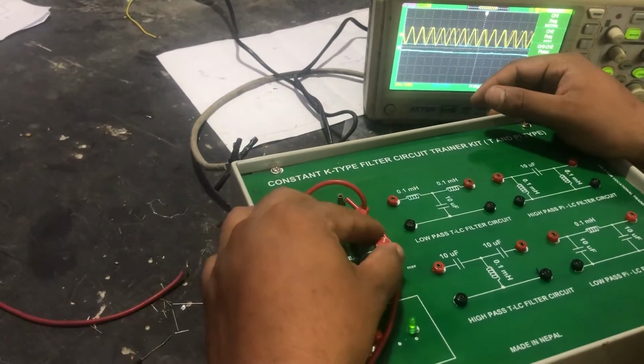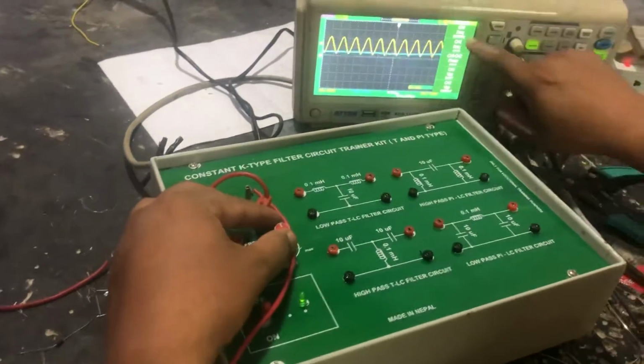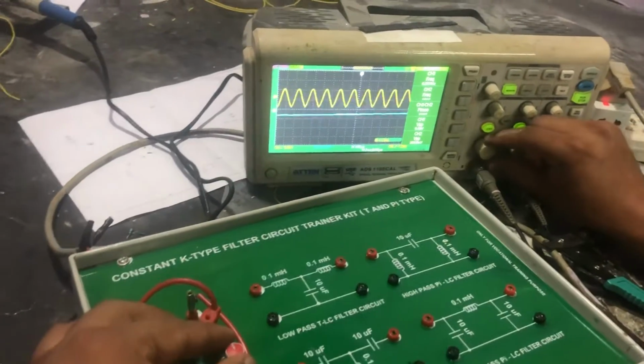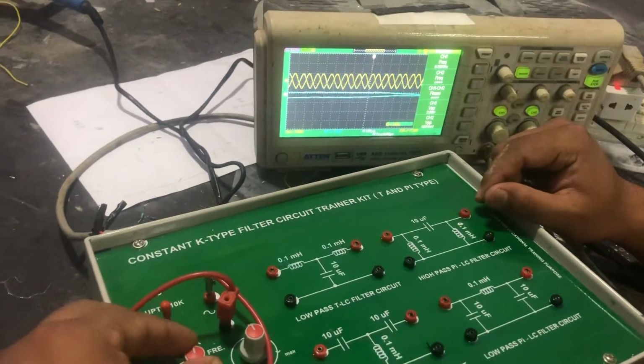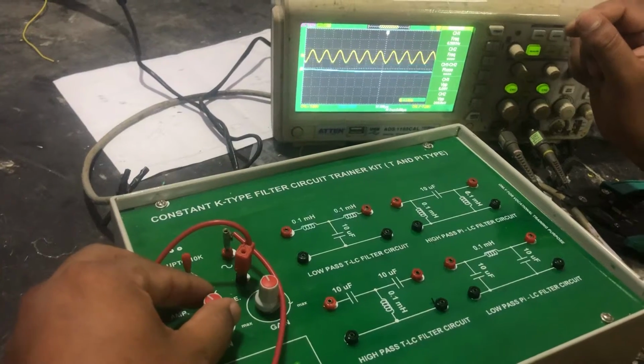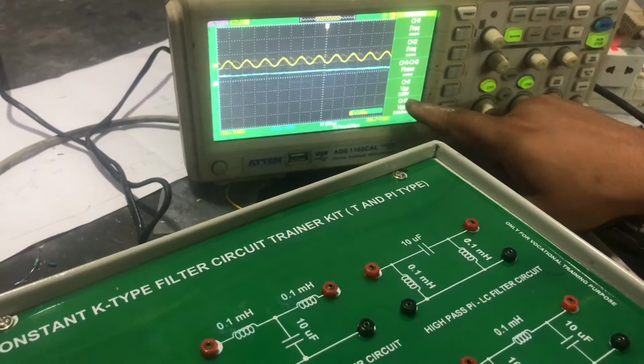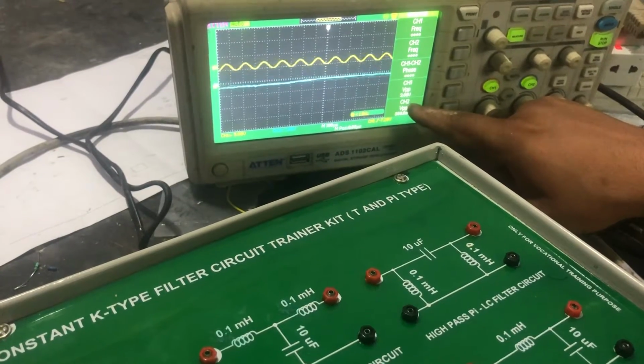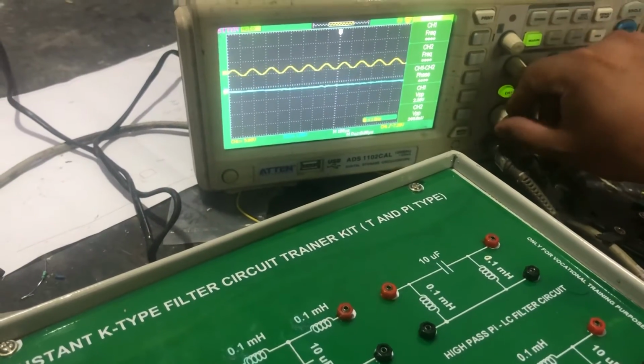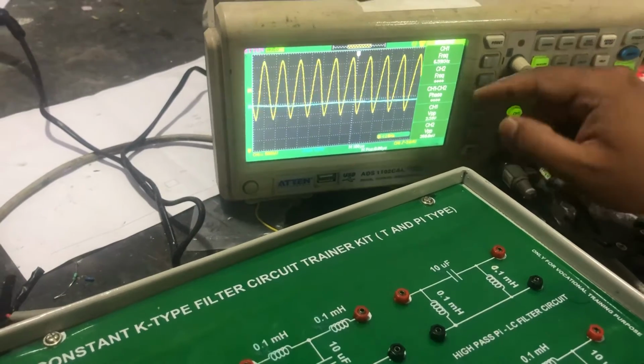First we have to set the channel 1 peak to peak voltage to near about 2-3 volt. Here it is 2.4 volt. I can increase the amplitude here.